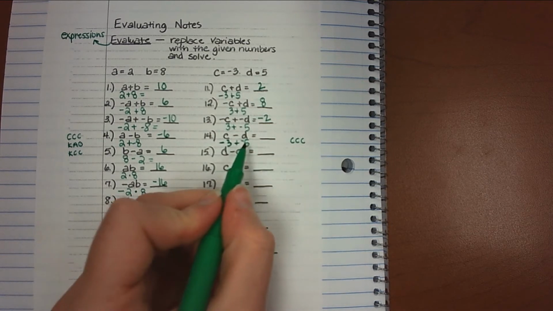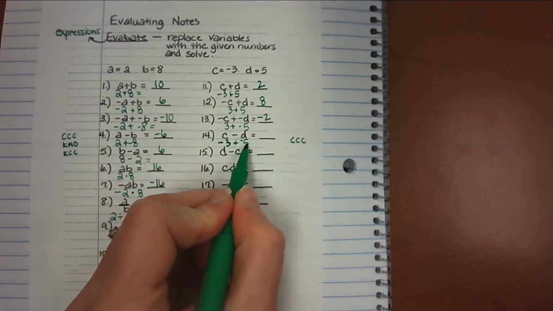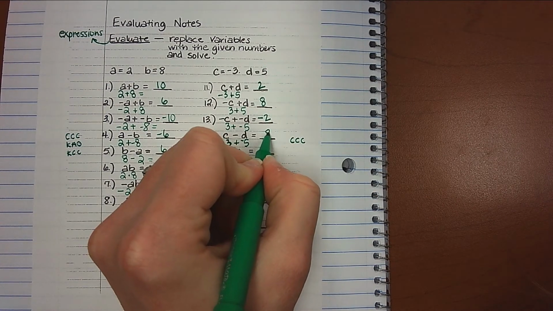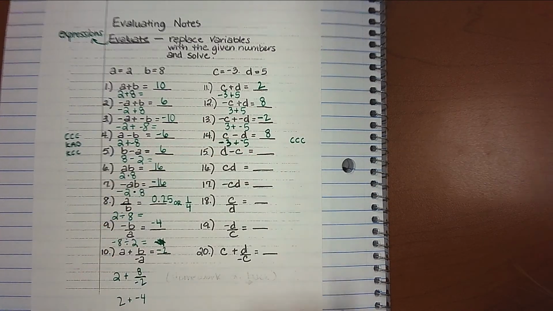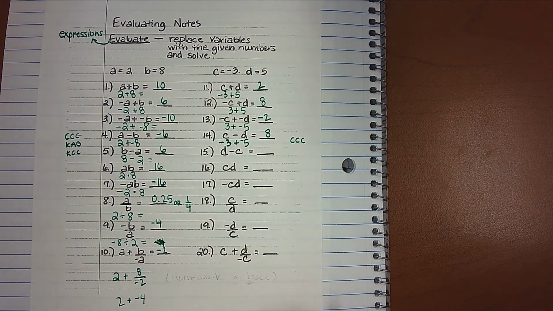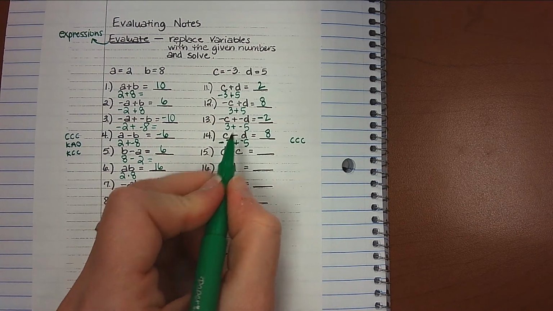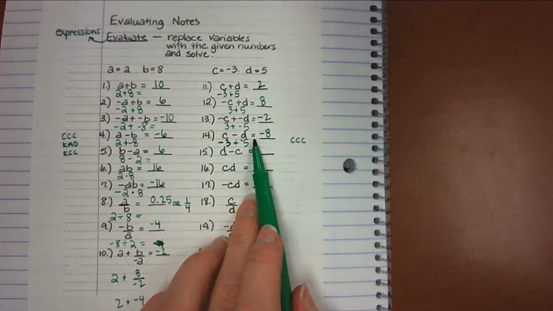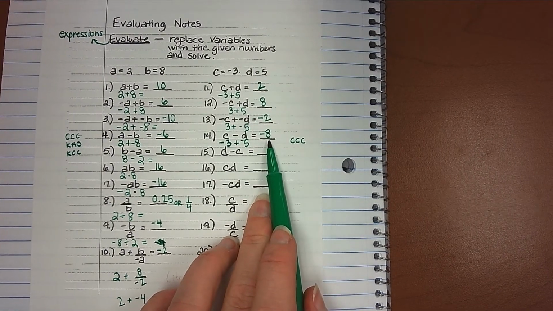When I do that, now I'm adding integers with the same sign. And when integers have the same sign, we add. 3 plus 5 is 8. And we keep the sign that they both have, which in this case is negative. So C minus D is equal to -8.